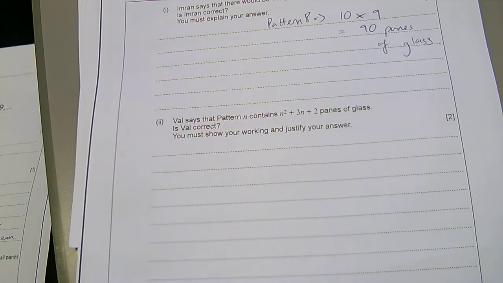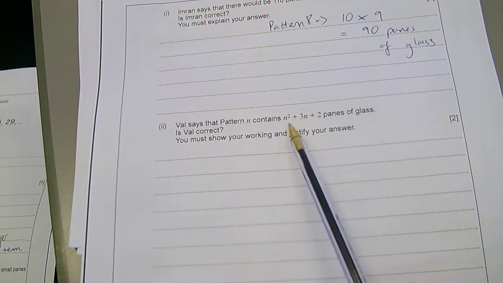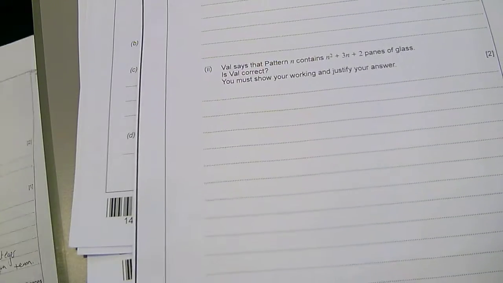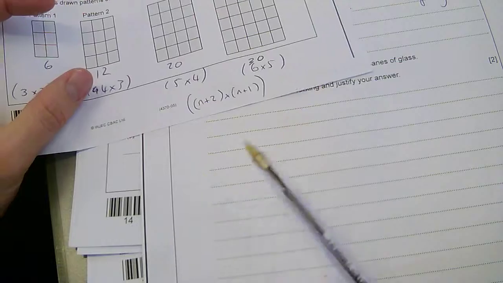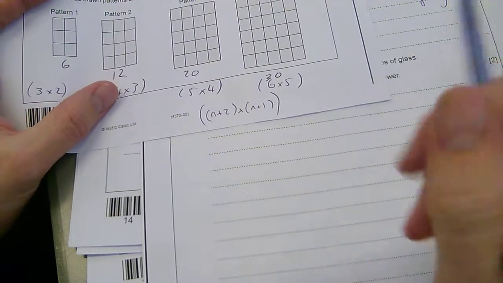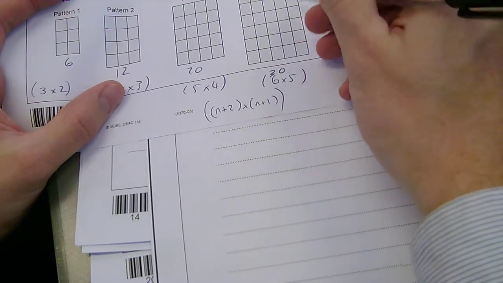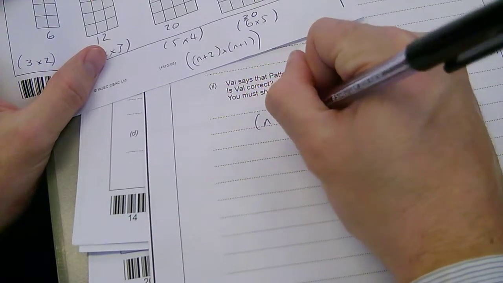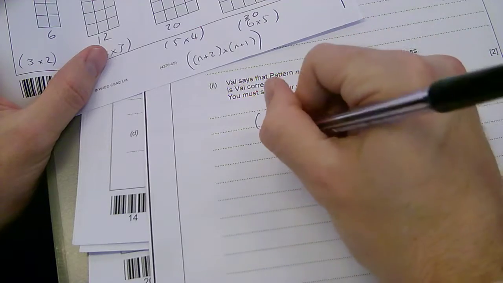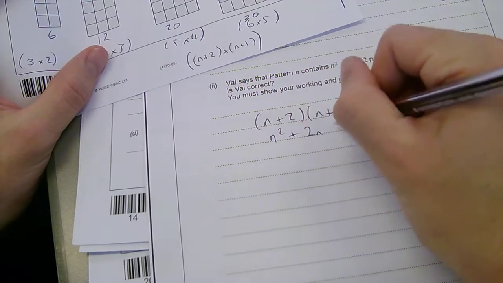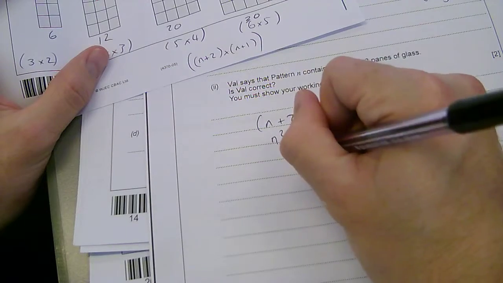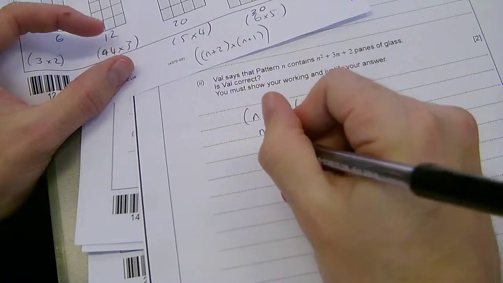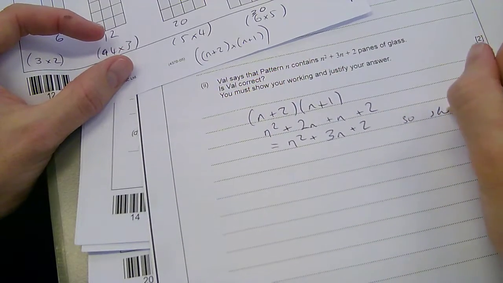So then it says, Val says the pattern that n contains is n squared plus 3n plus 2 panes of glass. Is she correct? You must show your working and correctly identify your answer. Yes. Now I've already got them worked out using the nth term. Because that was always 2 more than the pattern number, that was always 1 more, then the nth term must be n plus 2 times n plus 1. So n plus 2 times by n plus 1 will give me n squared plus 2n plus n plus 2, which is n squared plus 3n plus 2, which is the same thing. So she is correct.